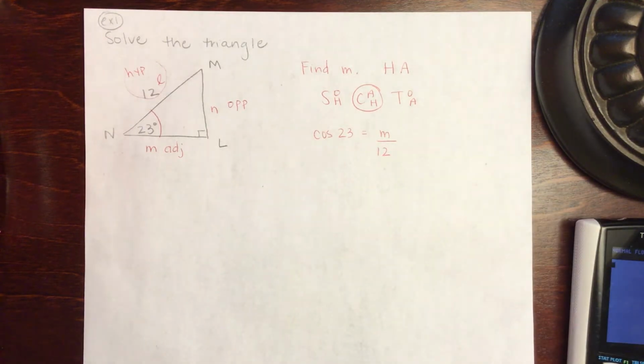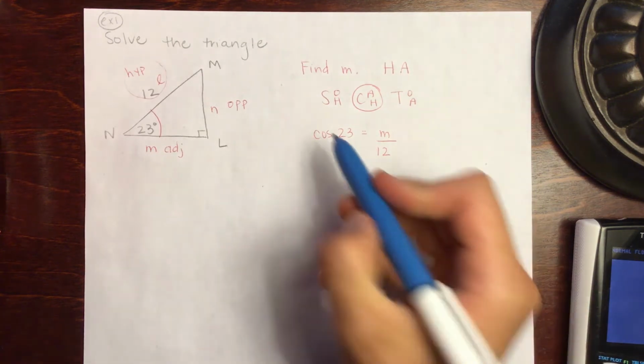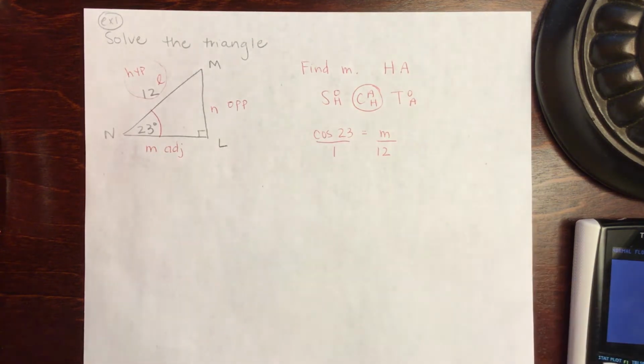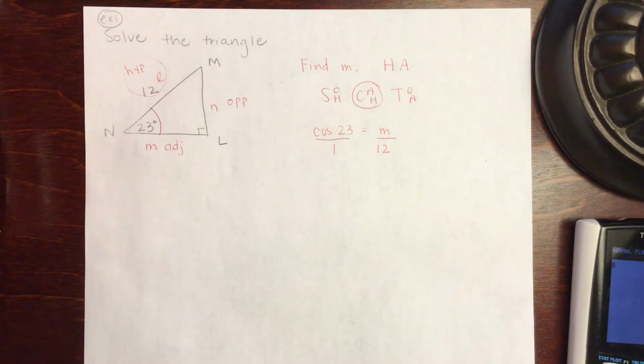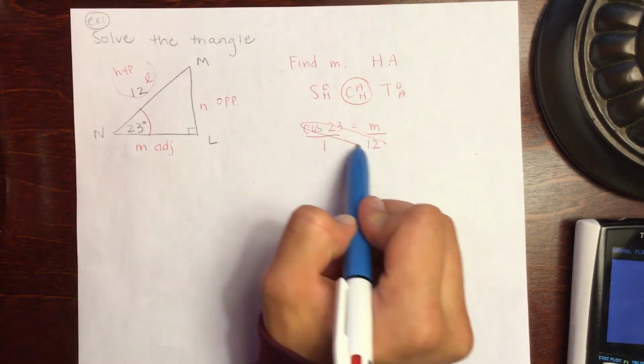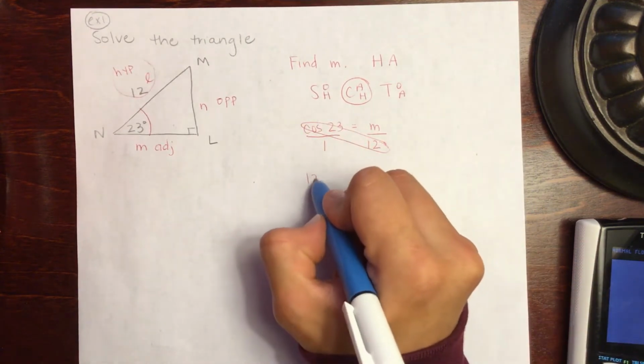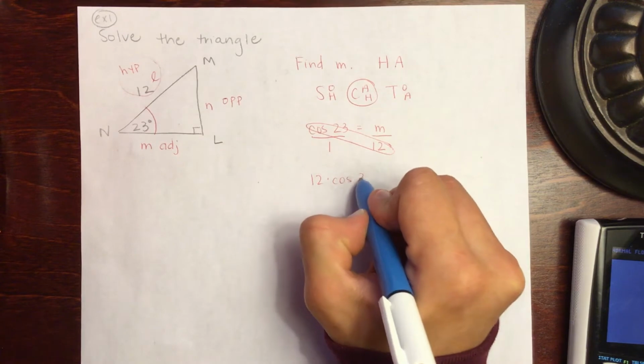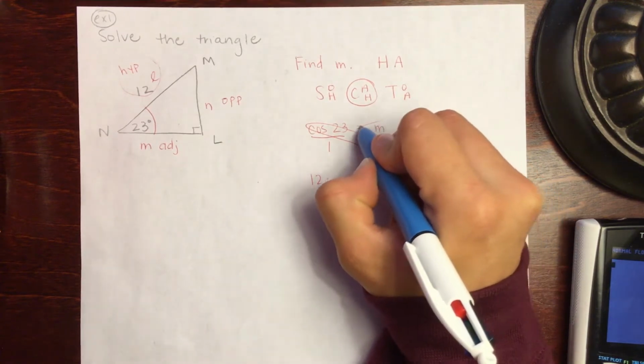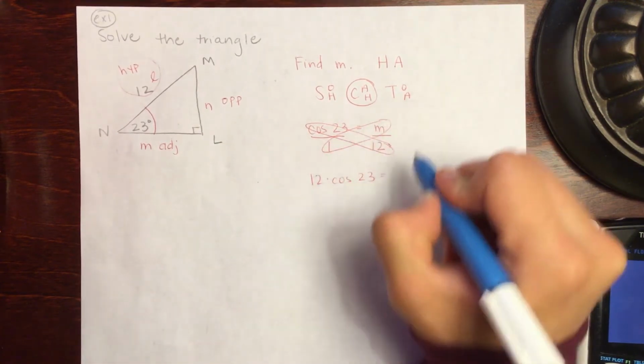Solve for m. Since we're looking for a side, we're going to want to cross multiply. If you want to write cosine over 1 to make that into a fraction, to make it super clear what you're cross multiplying, do it. You don't have to though. So take the top of one fraction times the bottom of the other, and the top of the other fraction times the bottom of the first.